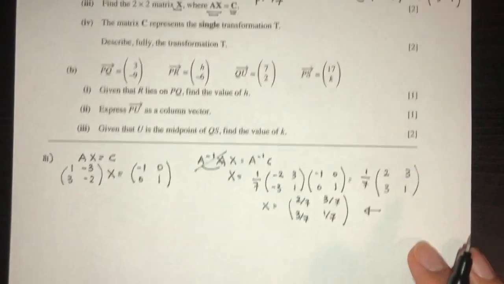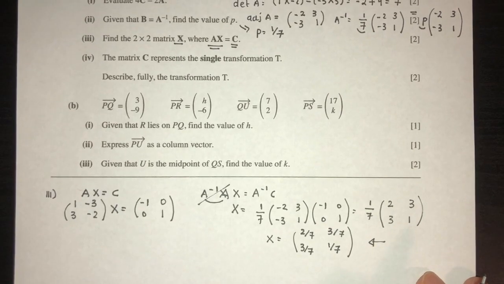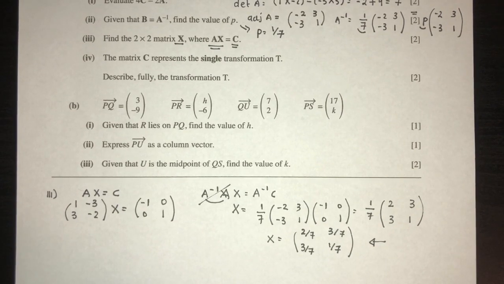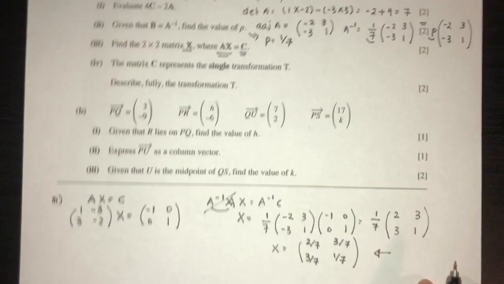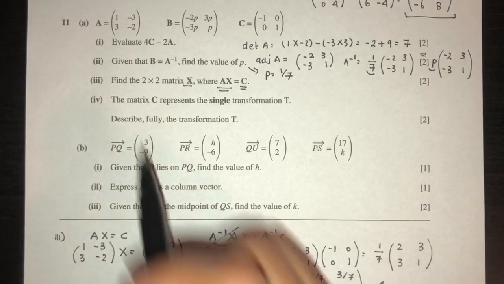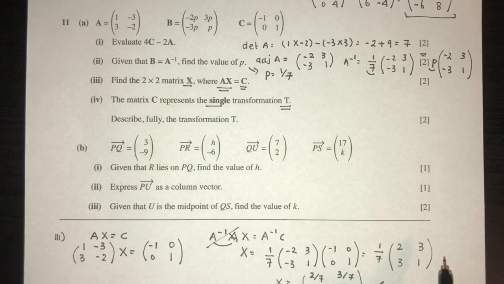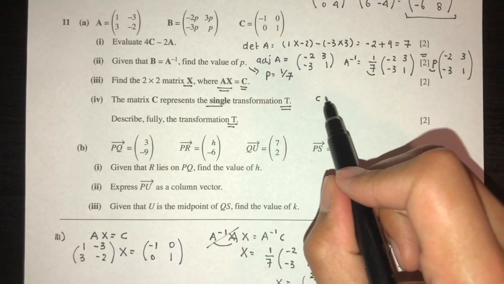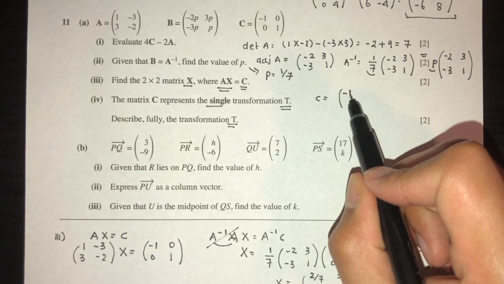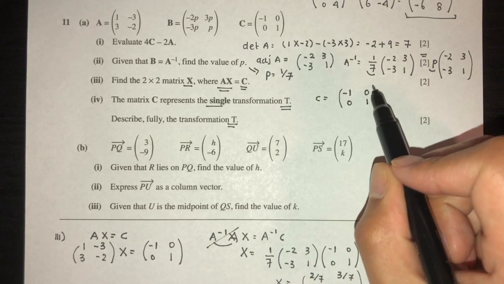Now, let's move on to the other parts we have now. We have to find the matrix C that represents a single transformation T. Now, describe fully the transformation T. So let's see what happened to C. We know C is given to us by minus 1, 0, 0, 1.